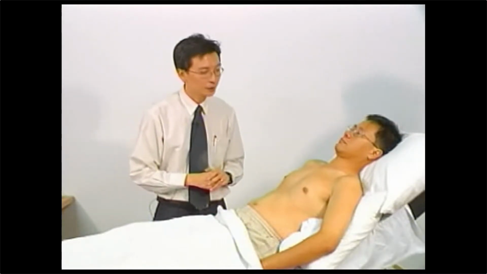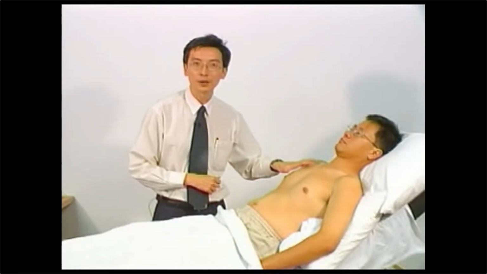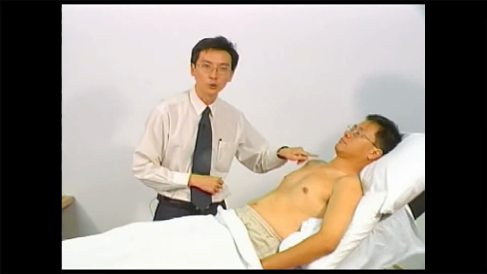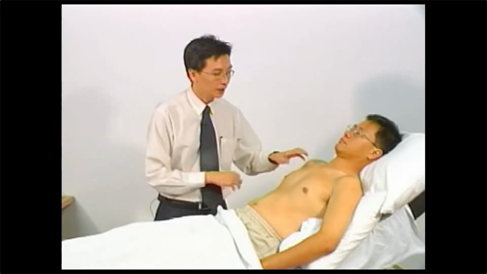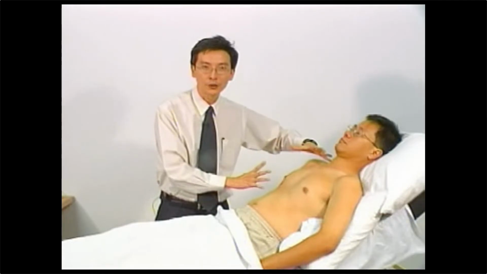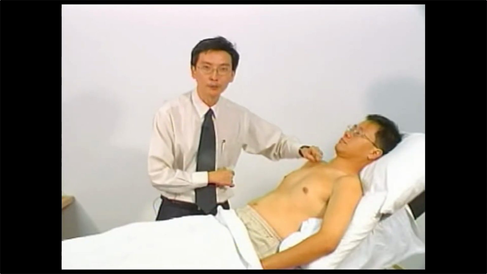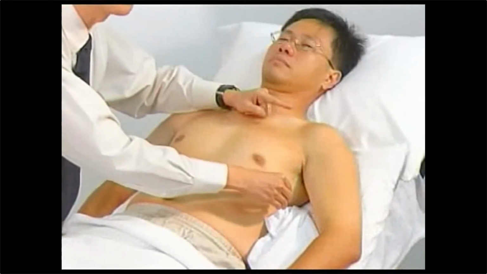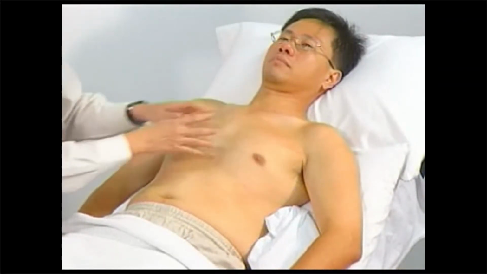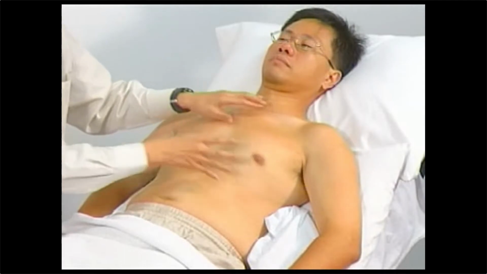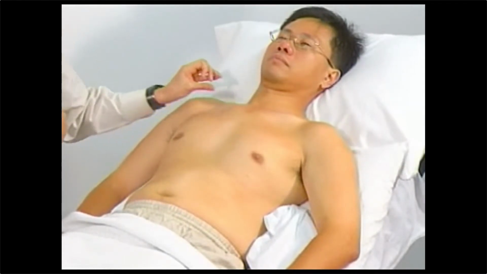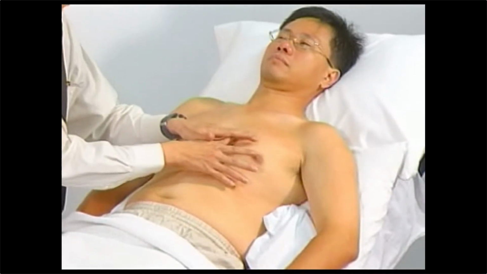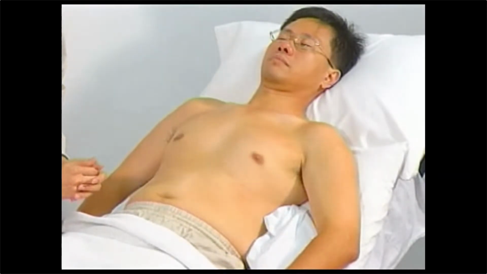For example, if there's lung fibrosis on this side, the trachea might be pulled towards that side. If there's a gross pneumothorax on this side, the trachea might be pushed towards the other side. Similarly, the apex might be displaced. Or if there's a huge pleural effusion, the trachea might be pushed towards the other side and the apex beat becomes impalpable. Therefore, both should always be done together.